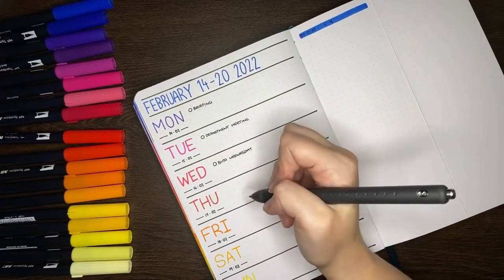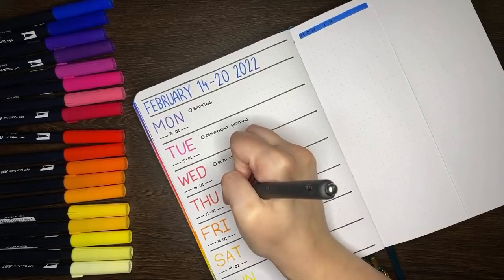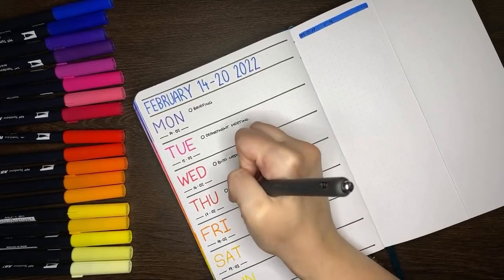And then we have Thursday. That'll be our scheduled weekly setup.